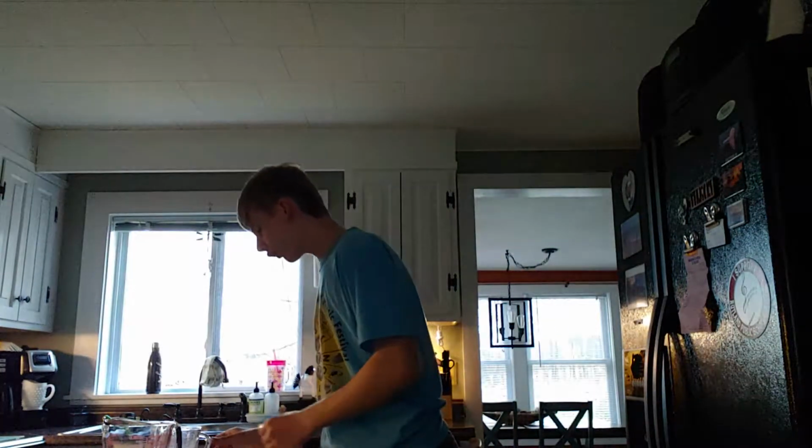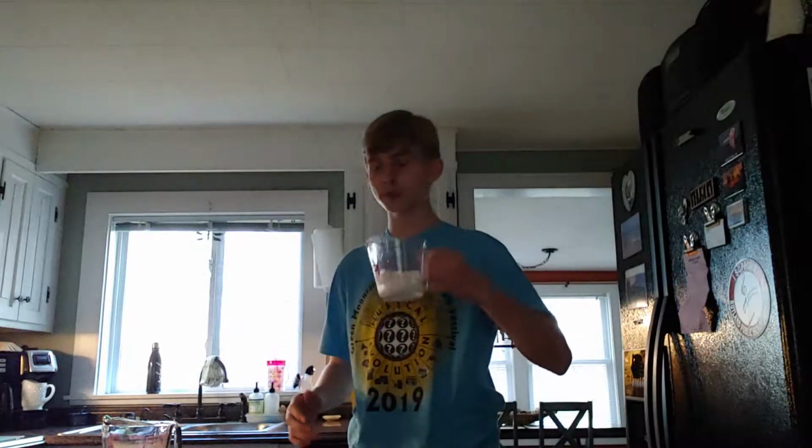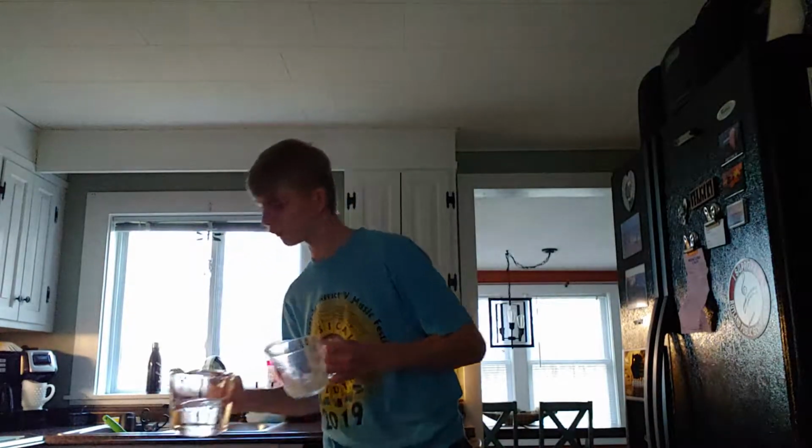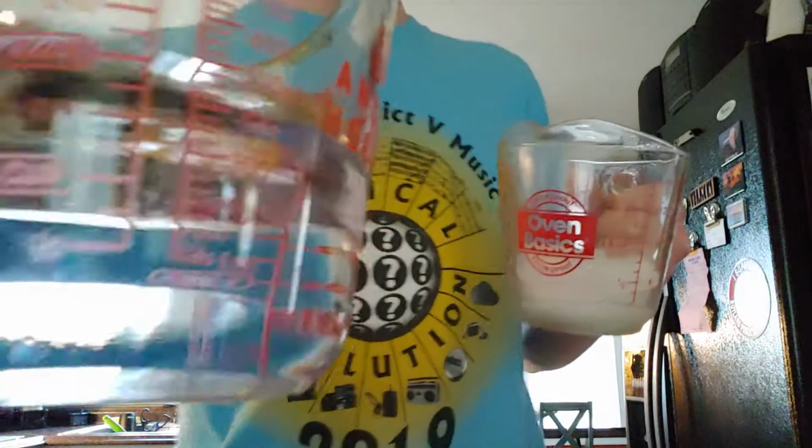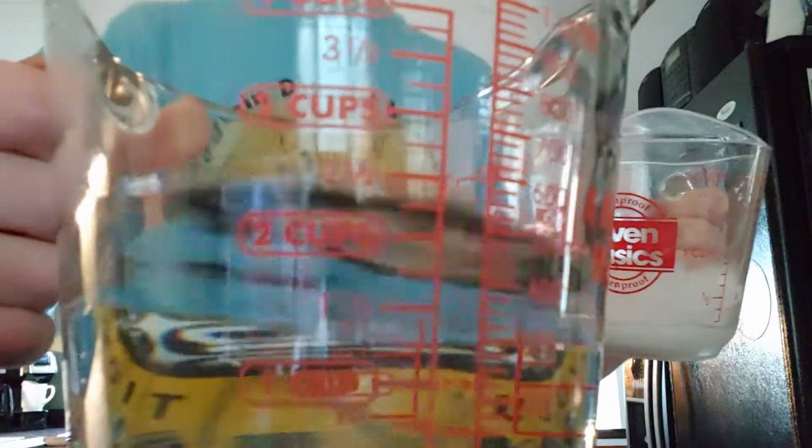Another really cool thing about water has to do with ice. I have my water here again, and I'm going to put some ice into it, and it's going to do something really cool. It's floating.